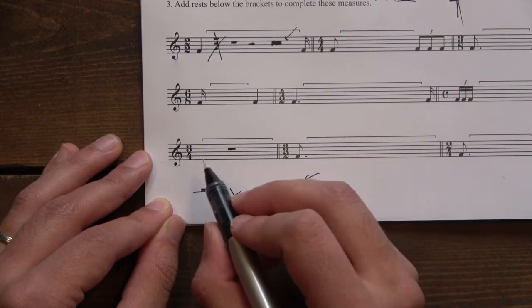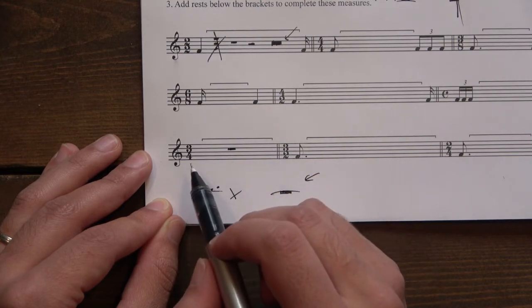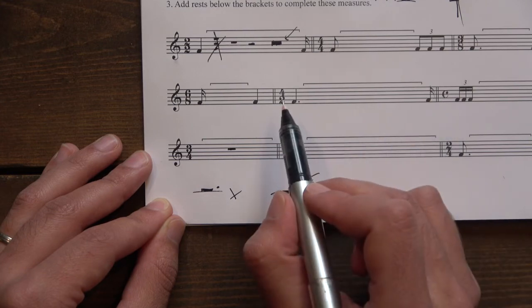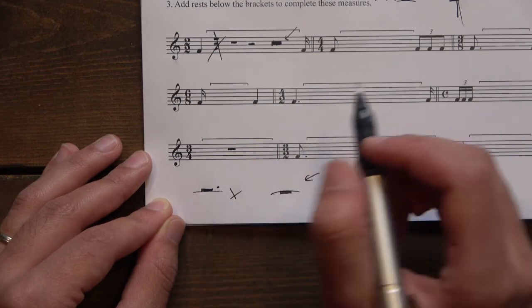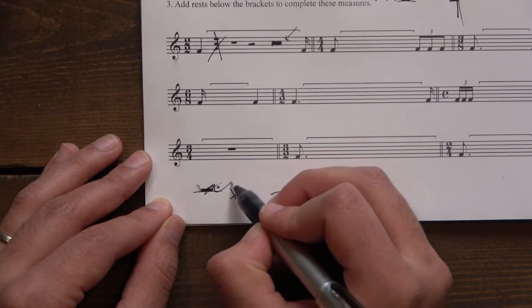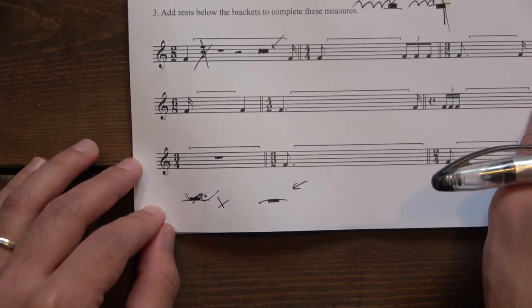However, it doesn't matter. When you have an empty bar of any time signature, doesn't matter if it's 3-2, an empty bar of 2-4, an empty bar of common time, an empty bar of 4-2, doesn't matter. You just write a whole rest no matter what the time signature is. So this isn't right. Empty bars get whole rests no matter what. You see an empty bar, you put a whole rest in.